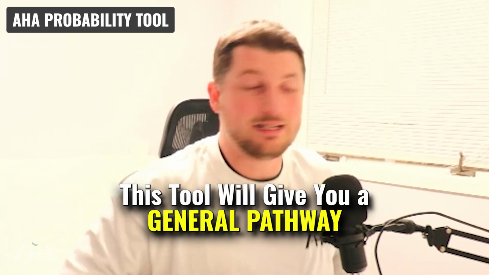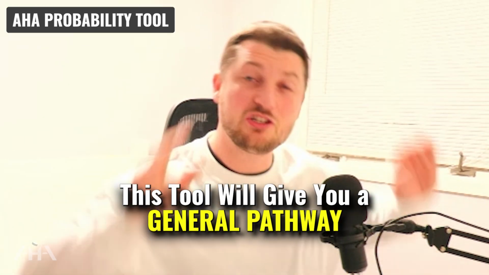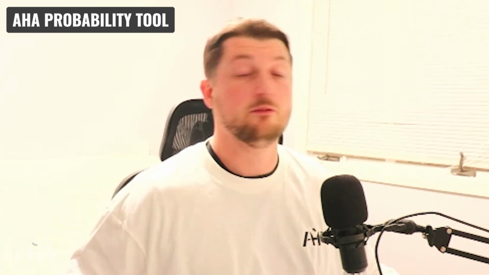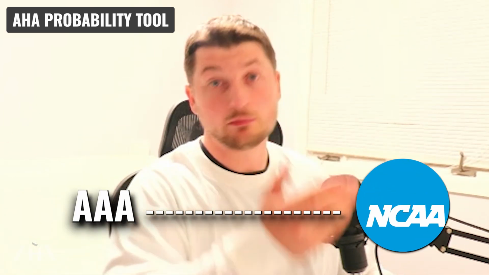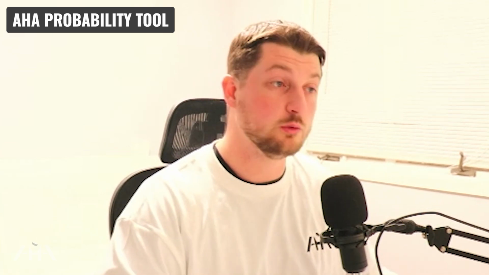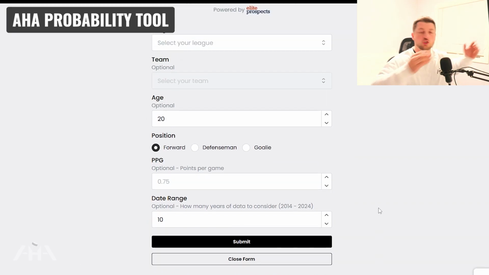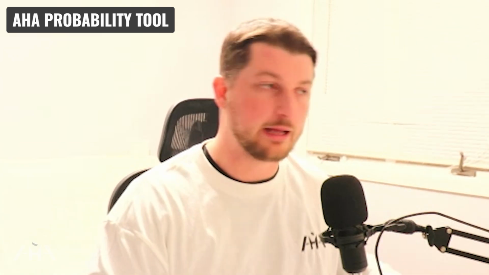This tool isn't 100% accurate, all right? It just gives you a general pathway to show you what's going on. This way, if you're playing AAA, you want to get into AA, go check the stats. You'll see what is doable, what you got to do to get there. Again, there's plenty of missing factors that show who made it and why they made it, but this gives you a general guideline, puts it in numbers for you.